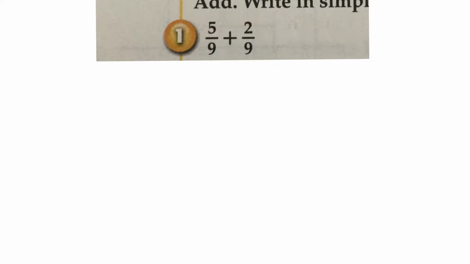So I'm adding these fractions, 5/9 plus 2/9. Do they have the same denominator? Yes. So I can add or subtract them. My denominator is going to stay the same. It's going to be 9. And then we look at the numerator. So I have a positive 5 plus 2. 5 plus 2 is 7. So the answer here would be 7/9.